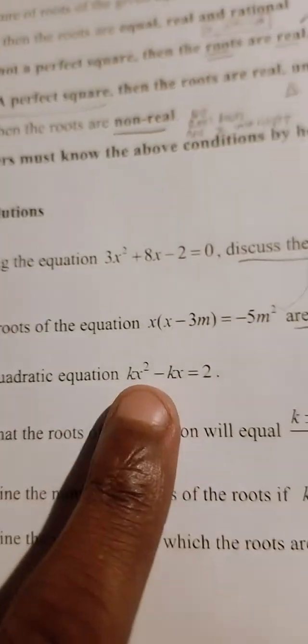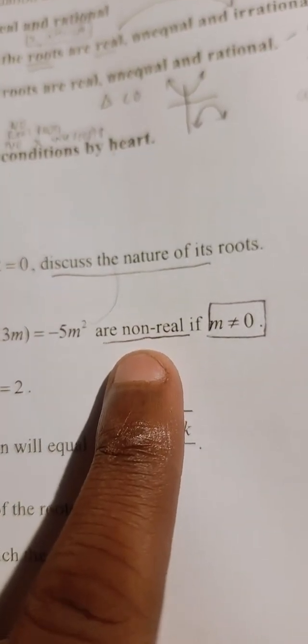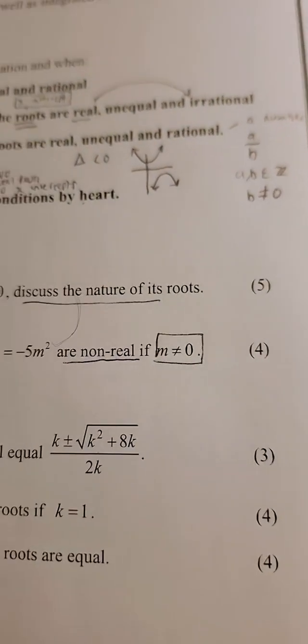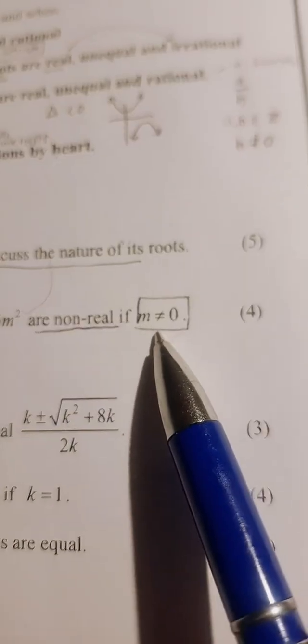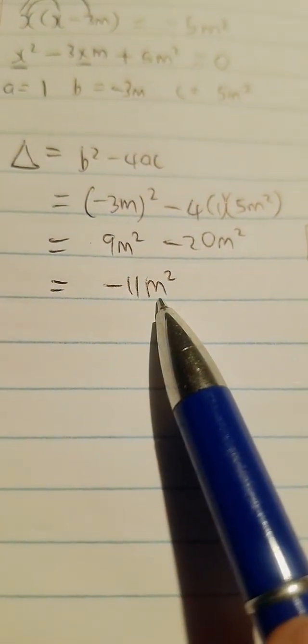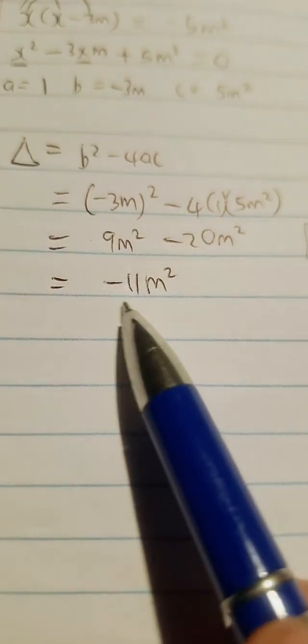Let's go back to the question. What did it say? Show that the roots of the equation of this are non-real if m cannot be 0. Guys, let's just now explore this. If m was 0, this would be 0 squared, and then 0 squared is 0. 0 times a negative number would give us a 0.